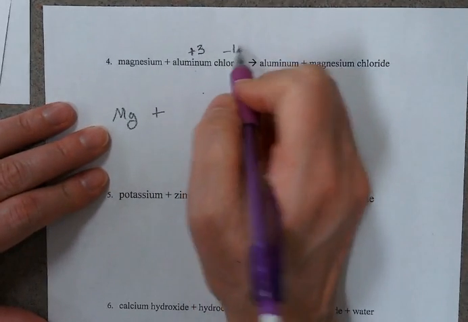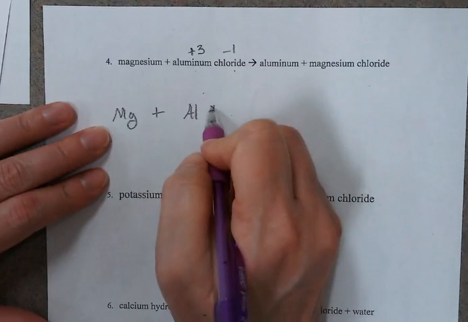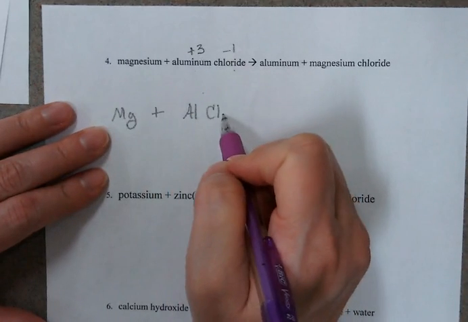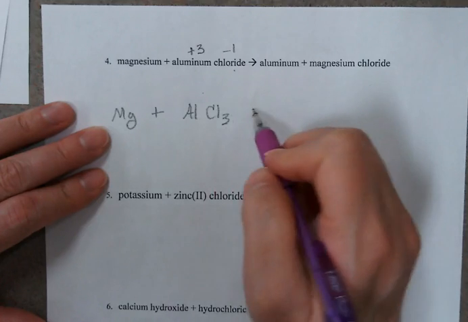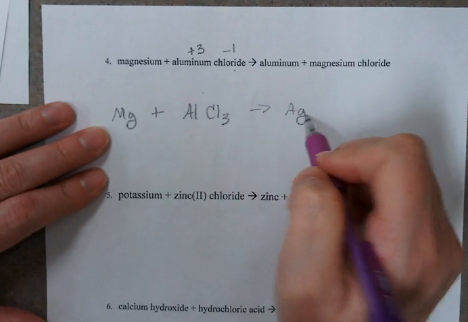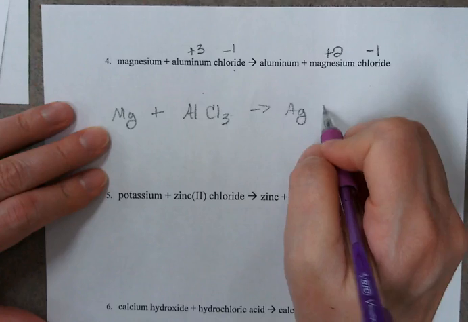Chloride in group 17, so those don't equal. So I know in order to make this a balanced formula, I'm going to need to introduce a 3 here. Okay, so aluminum chloride reacts to produce aluminum and magnesium chloride.